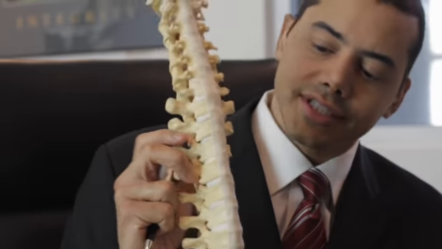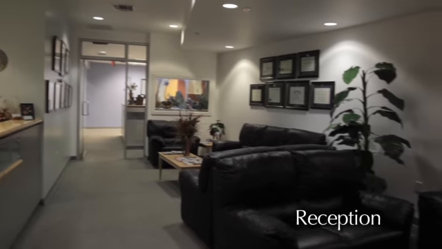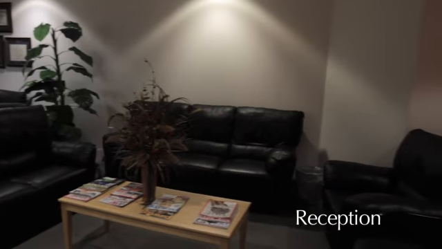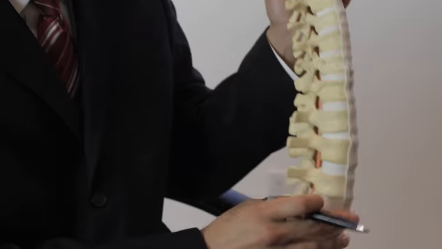This is a model of the human spine, pretty close to the size of an actual human spine. We have our cervical spine, which is the neck aspect of the spine. We have the thoracic spine, which consists of the upper back and the mid back. And we have the lumbar spine, which comprises the low back.